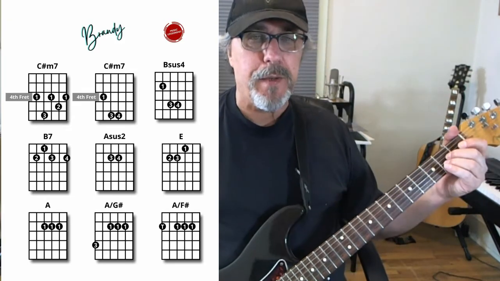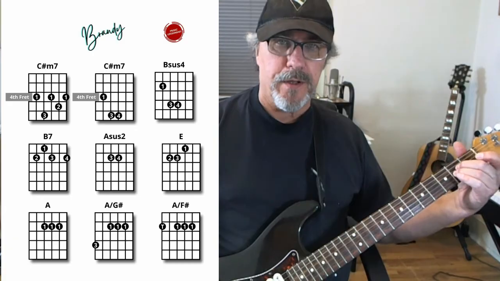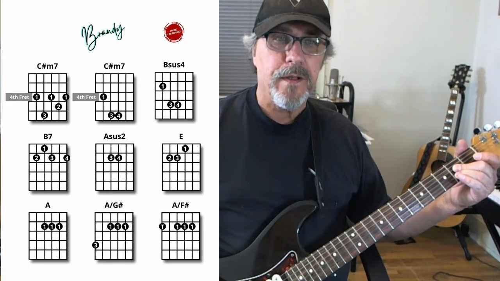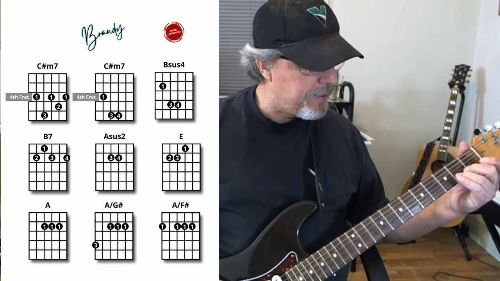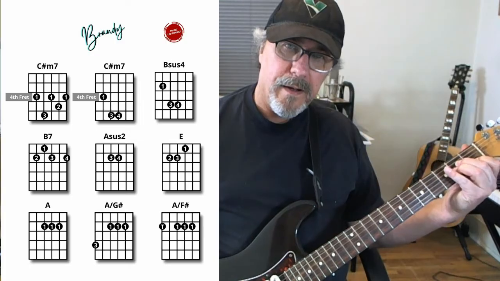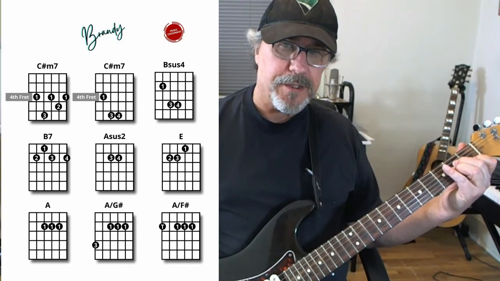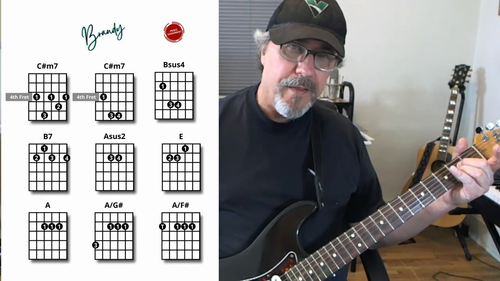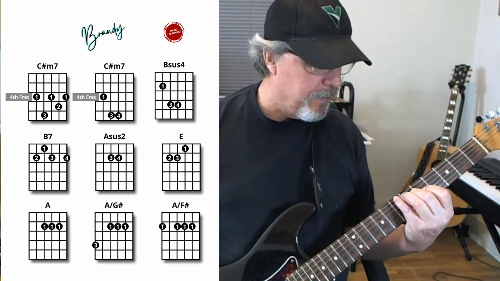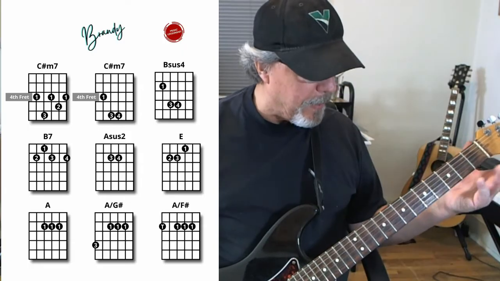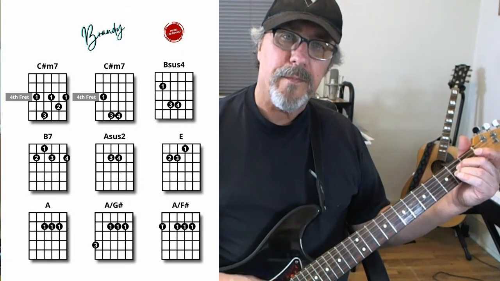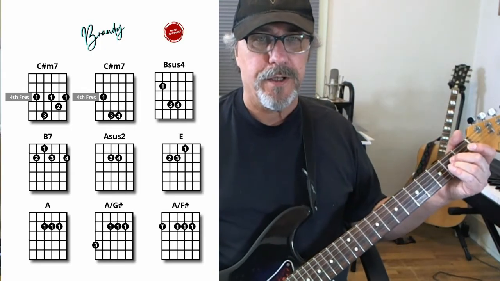Also, I should touch on this. Let me back up and show you this A sus2 as well. If you play just your regular A chord, okay, then the C sharp is the 3rd. That's the minor 3rd right there, which is the C. If you take that off, that's the 2. Again, if you go on a major scale, 1, 2, that note's a B. Okay, so that's your A sus2, which is a great chord too.